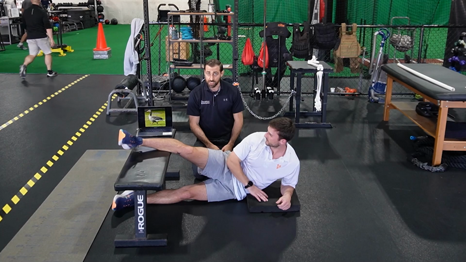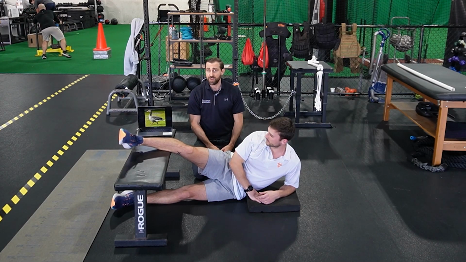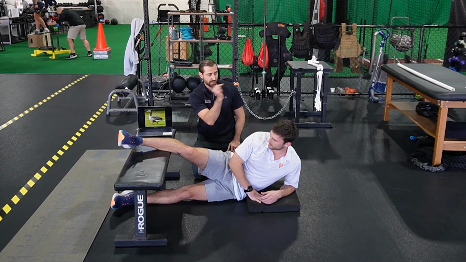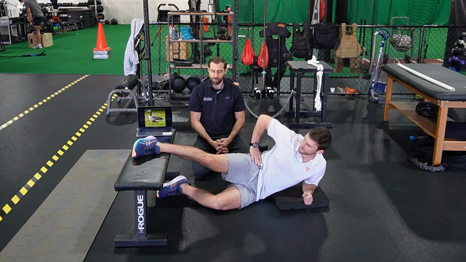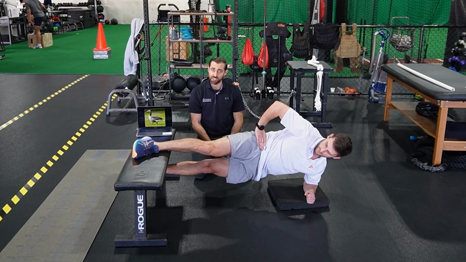Like I said previously, if you want to make this more challenging, it's very easy to just extend out the lever a little further. So let's take it a little further here, Steve. Very good, and then pop right up. Definitely gets a little bit harder here.